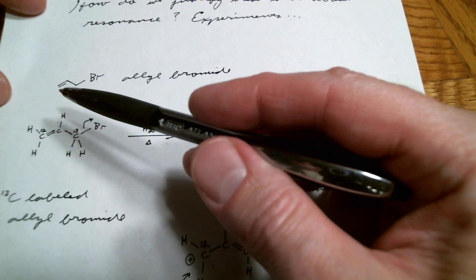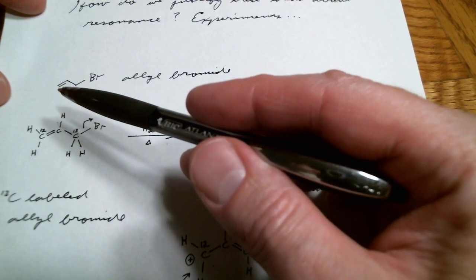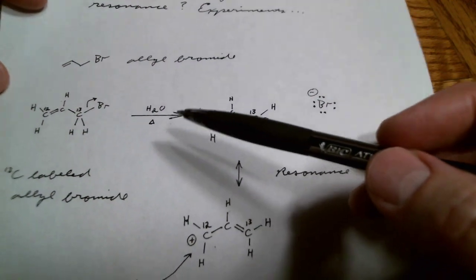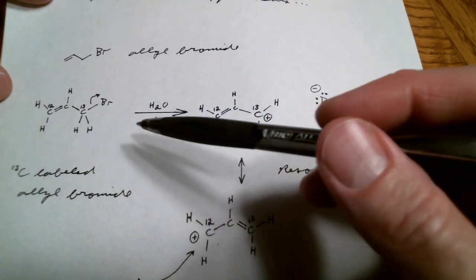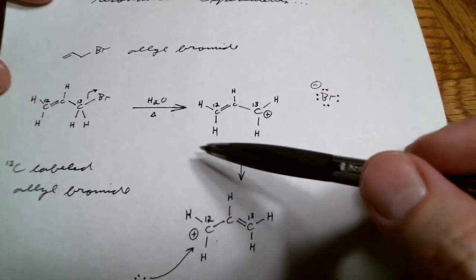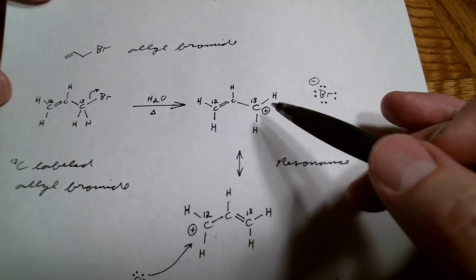This carbon on the very far left has a double bond to the carbon in the middle, so we know that it must have 2 other bonds, and those are 2 hydrogens. Well, allyl bromide is kind of interesting. If you put it in water, it will fall apart. The bromine will come off as bromide and will create our allyl cation.